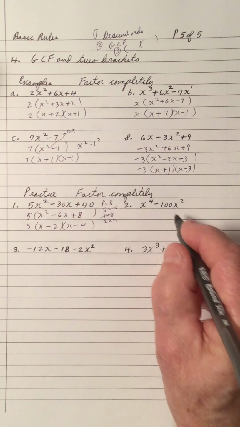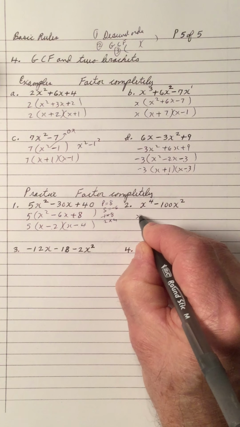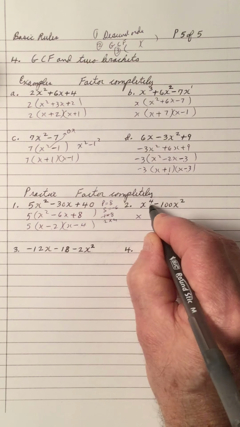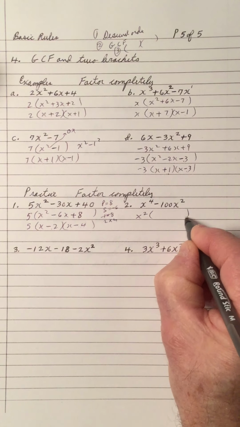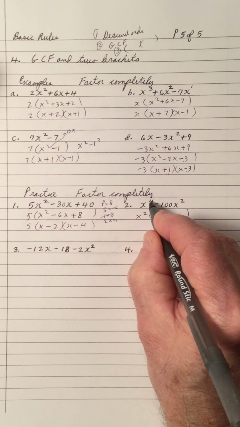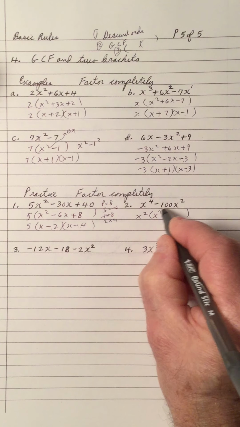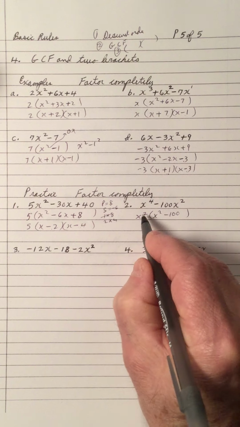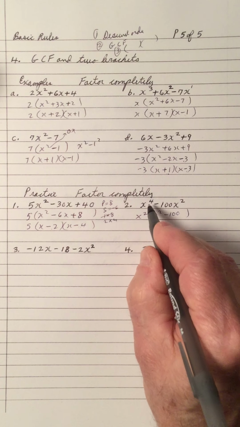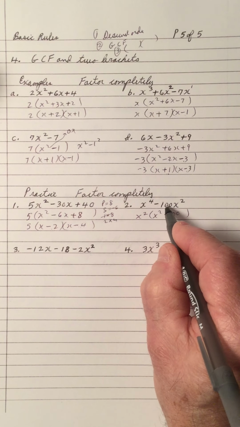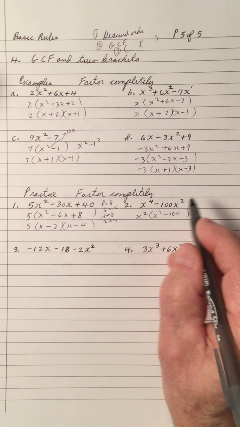And number 2, it's in descending order. And I have an x common, and the smallest exponent is a 2. So x squared is the GCF. X to the 4, subtract 2, is a 2. And when you divide here, you just get 100. Multiply back. X squared times x squared is x to the 4. X squared times 100 is a negative 100x squared.